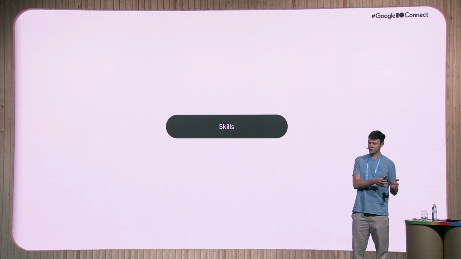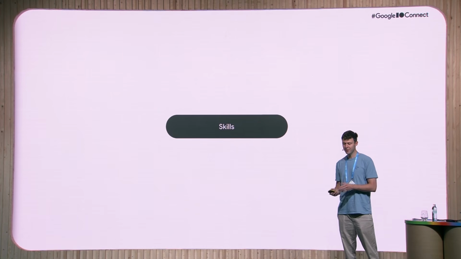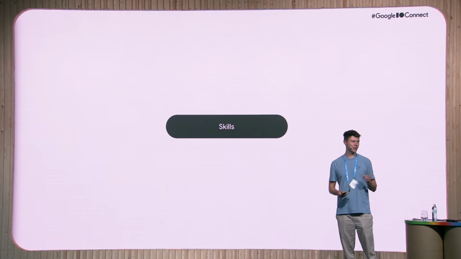Now, after this brief excursus on skills as part of DevTools for Agents and modern web guidance, we'll get back to skills later on when looking at a specific case study. But first, let's finish our tour of the DevTools for Agents architecture.